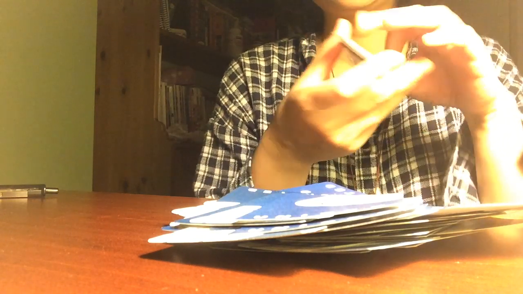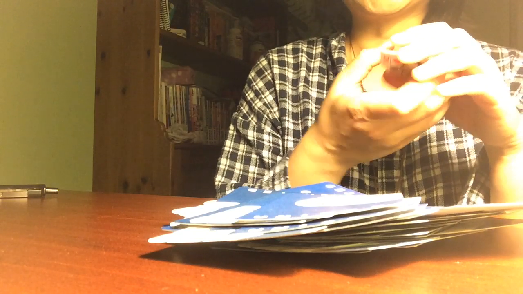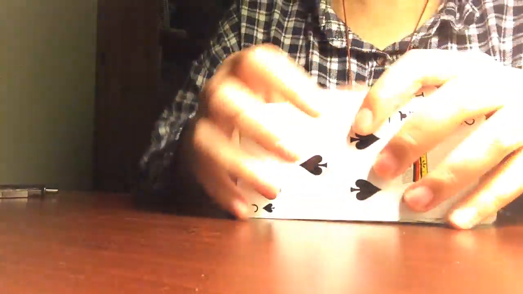So we check the sum of those remainders. It should be the multiple of 4. 1, 2, 3, 4. It's correct. So we put those remainders aside. We are not going to use them. And we use the rest of the cards to get the third change of the third Yao.